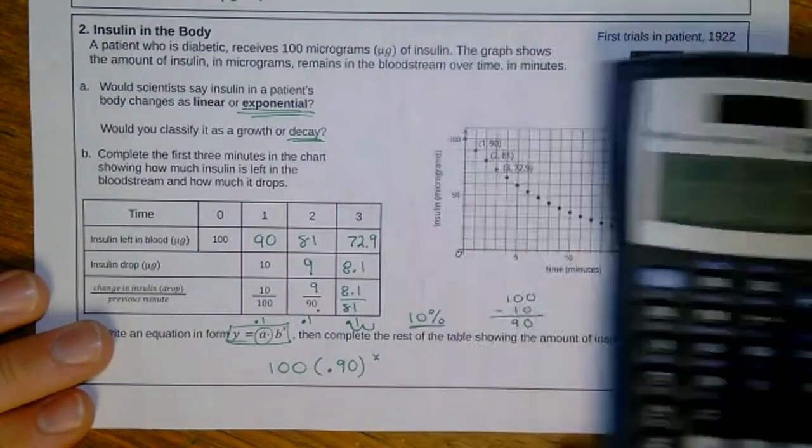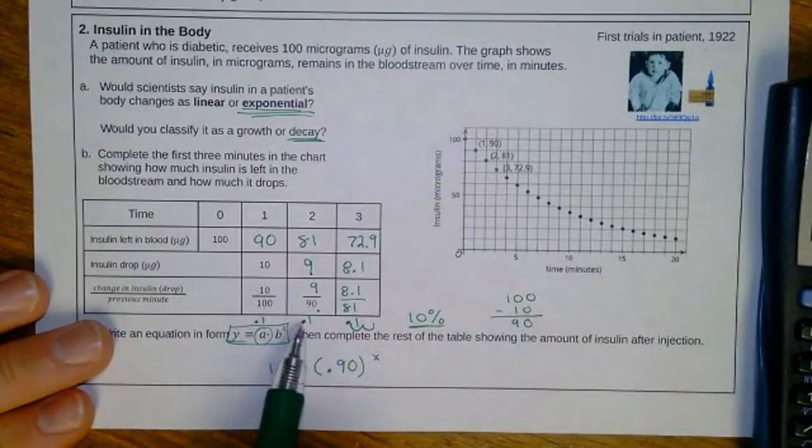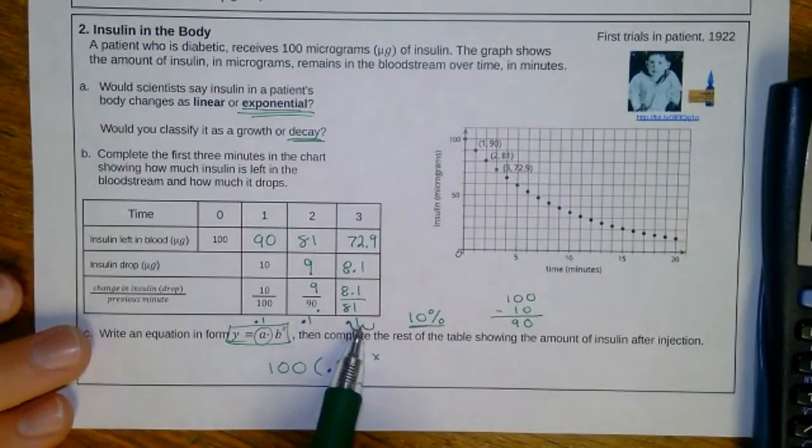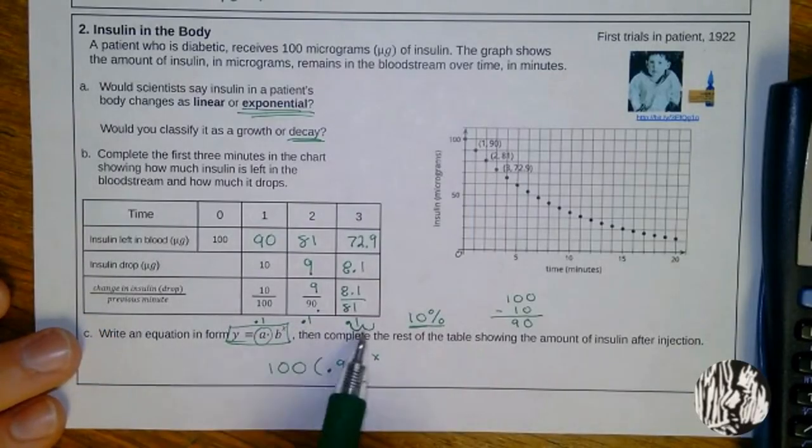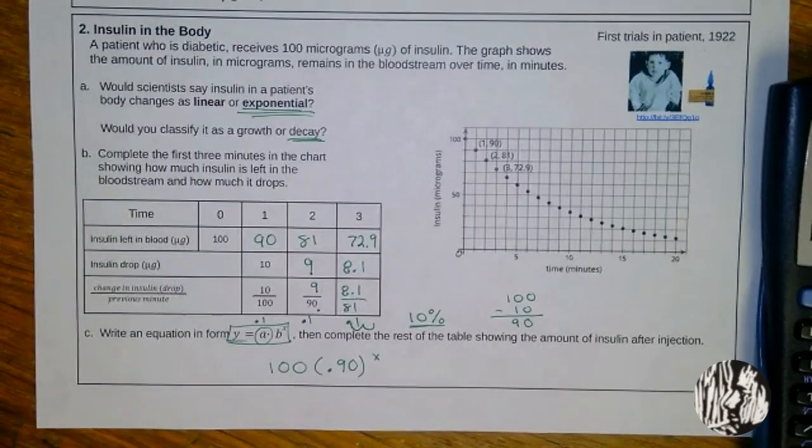And that's how you write an equation from points. You have to find the common difference, thinking about multiplication and division patterns. It's a hard question, but I hope you understand it.